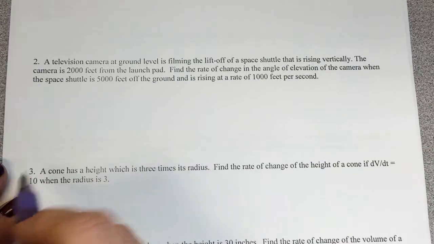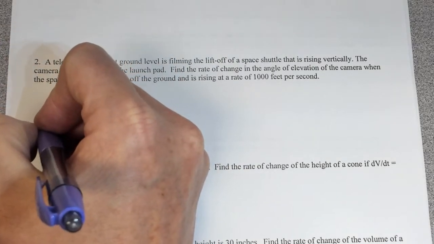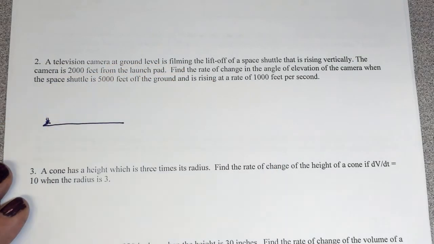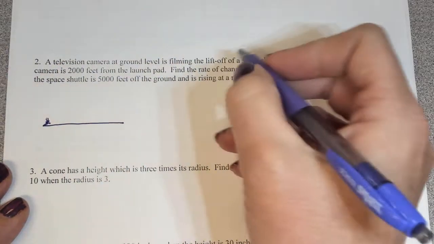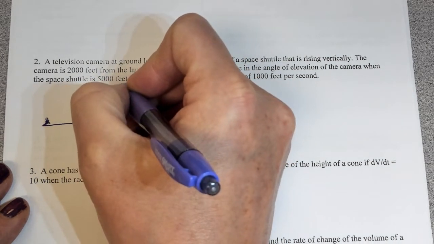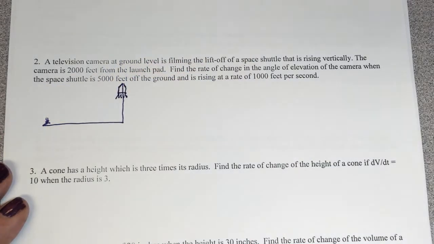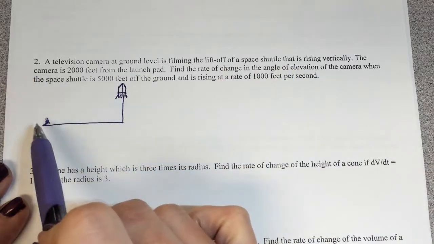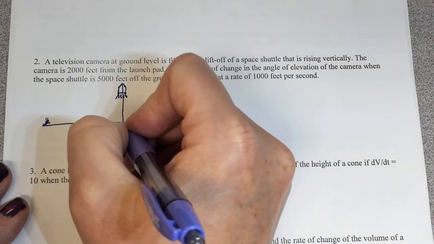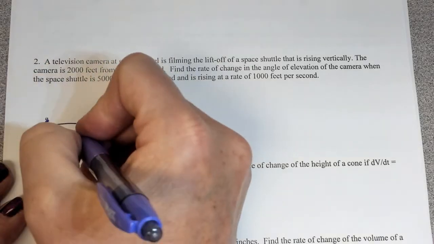Okay, so we need to figure out a picture here for this. A television camera at ground level. So here's our television camera. It's at ground level, filming the liftoff of a space shuttle that is rising vertically. So here might be our space shuttle, there's our rocket. So the camera, here's the camera, is 2,000 feet from the launch pad. Well, here would be the launch pad, there's where it's launching up from. So the camera is 2,000 feet from that.